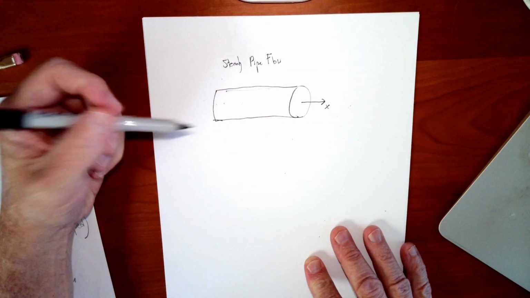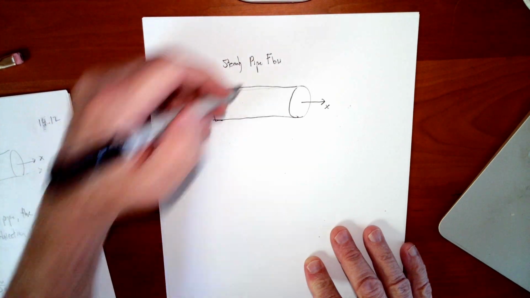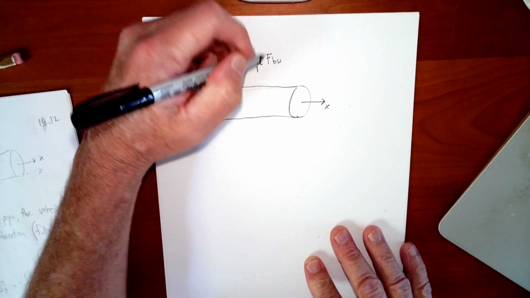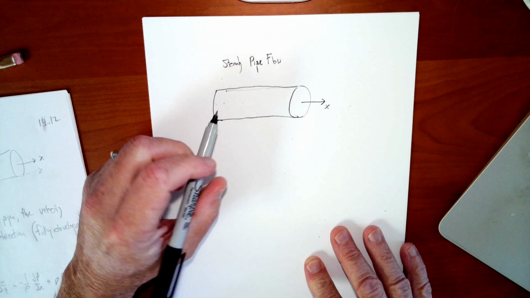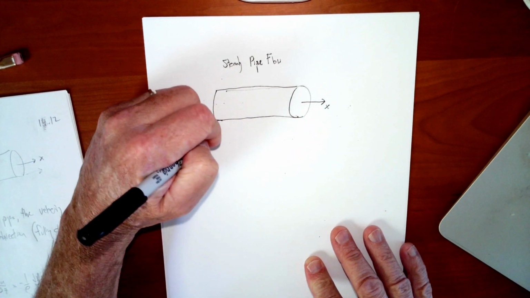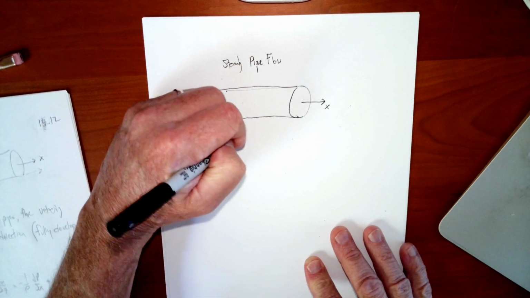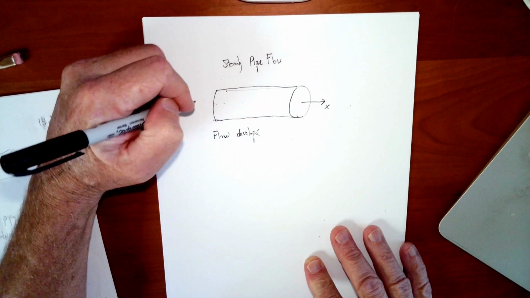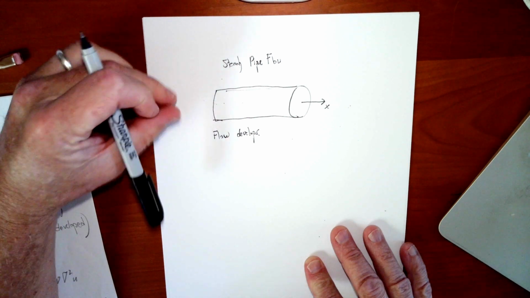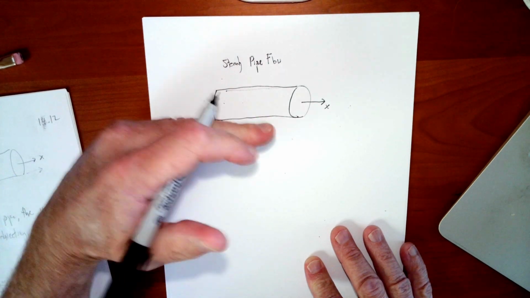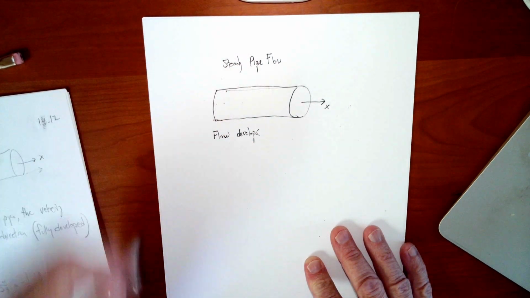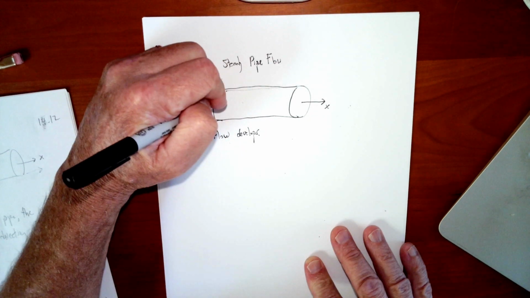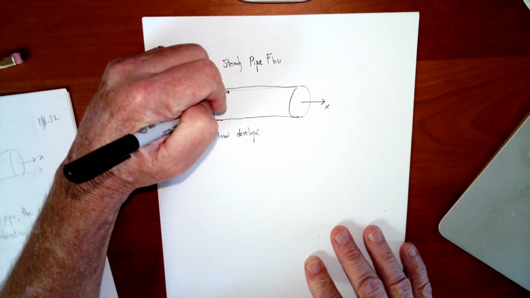So if the x direction is this way and we have steady pipe flow, after a while, as the flow is in the pipe, it becomes what's called fully developed. So flow develops. The flow might enter with a uniform velocity or something like that, but eventually the viscous effects start to creep into the flow, and the flow will take on a parabolic profile, which we've talked about in other contexts.